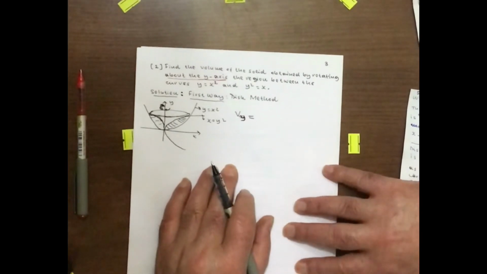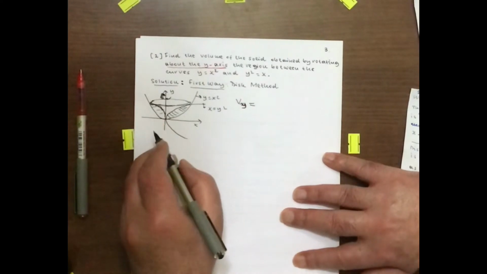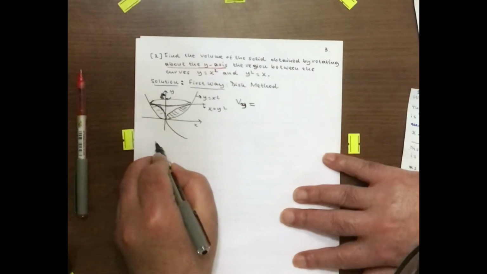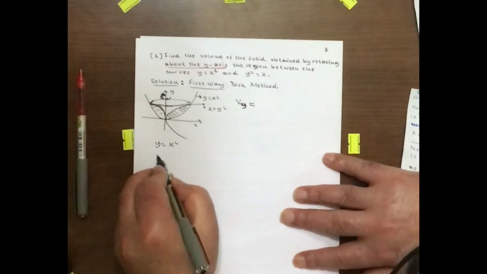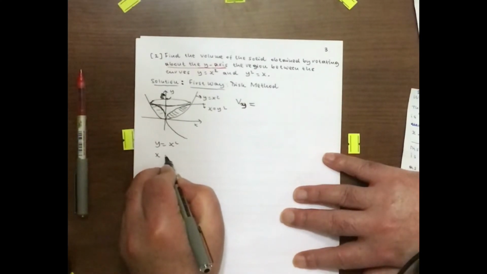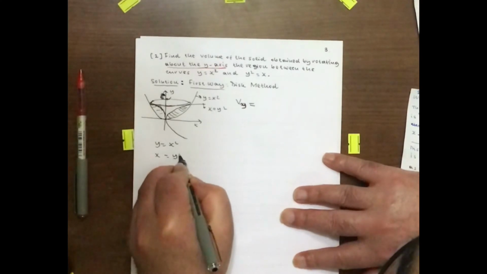As you can see, we have two functions. First one, y equals x square. Second one, x equals y square.